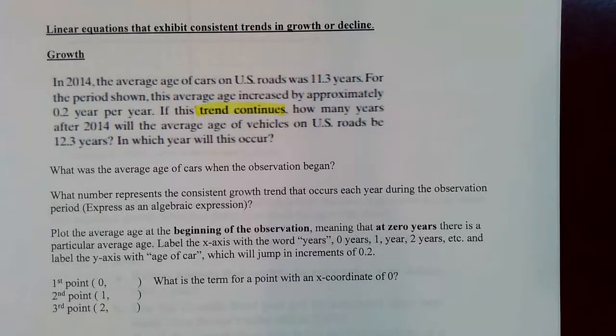So you're not talking, 1 year the average age grew by 2 years, and then the next year the average age has grown by 5.5 years, like different amounts each year. It's a consistent amount, even though they couldn't be that high because it's just happening per year. But the point is that the growth, the amount of growth that is being experienced in the average age of a car is the same every single year. That's what makes this a linear equation.